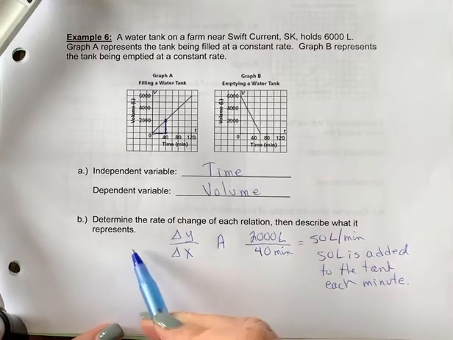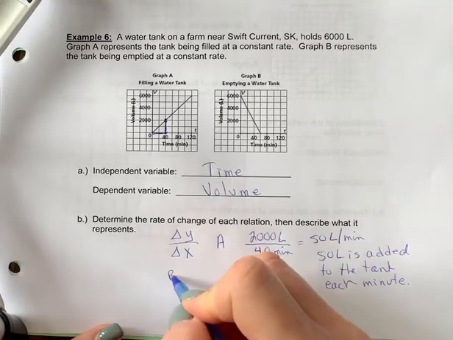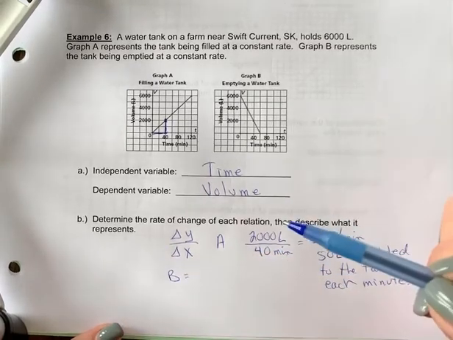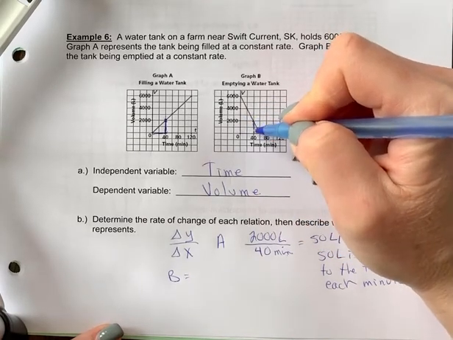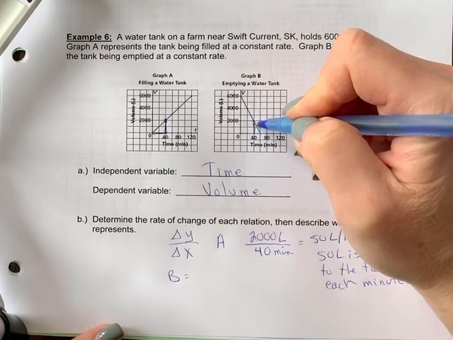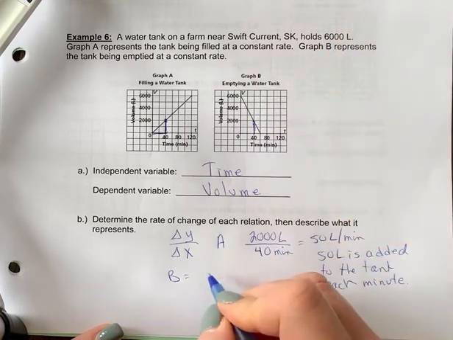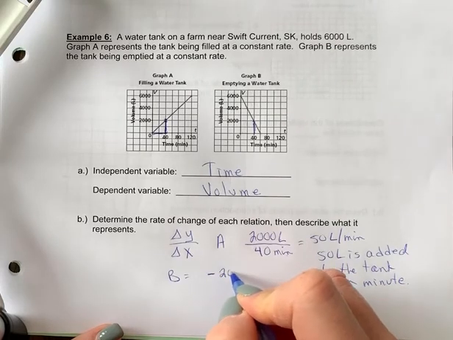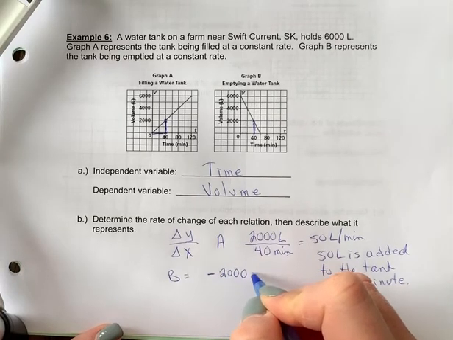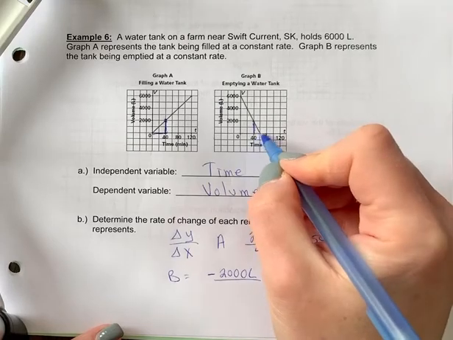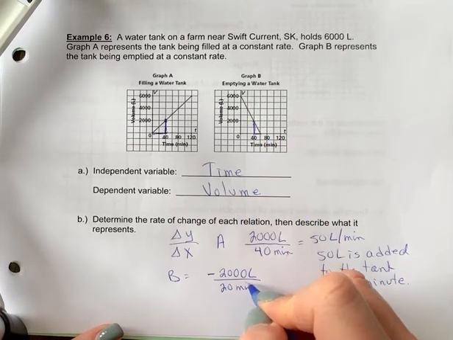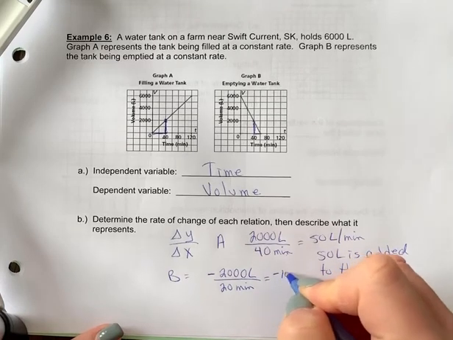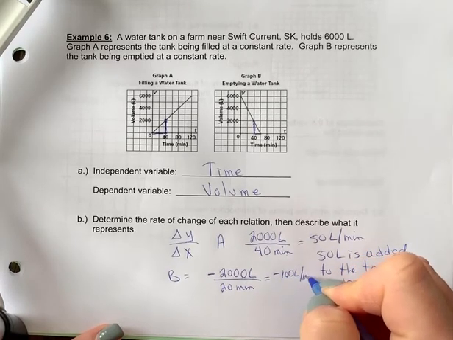Okay, let's look at graph B. So in graph B, if we take our little slope triangle here, okay, now it is actually decreased by 2,000. So the rate of change is decreased. So we're going to use negative 2,000. We're draining that water. It happens a little faster. It happens in this time period of 20 minutes. Okay, so it's negative 100 liters per minute.